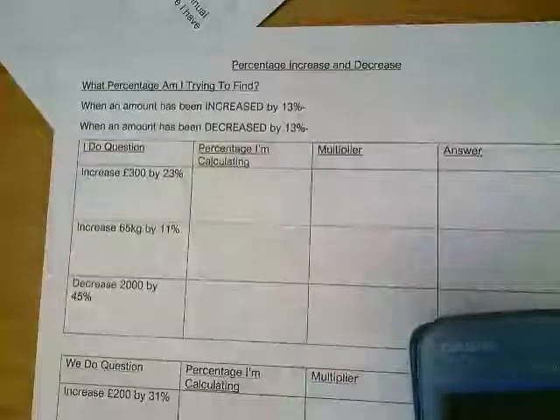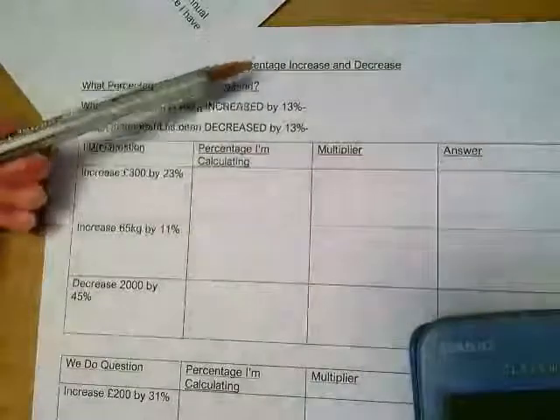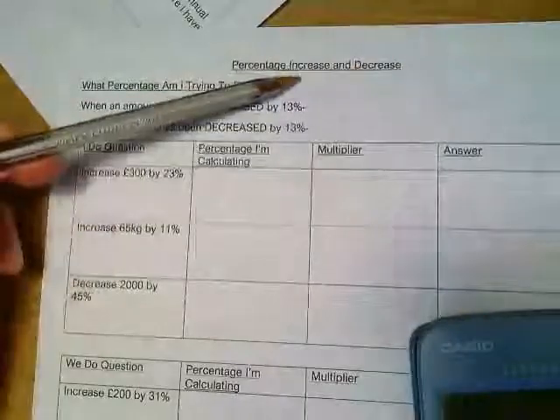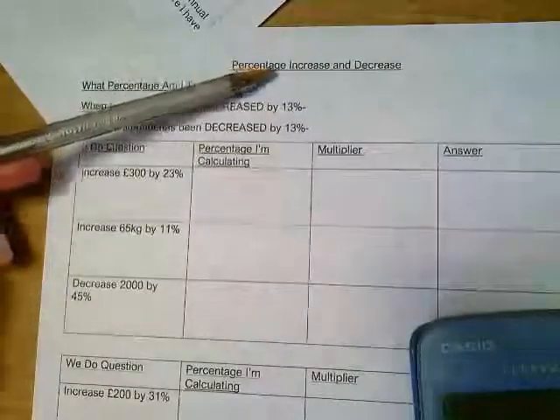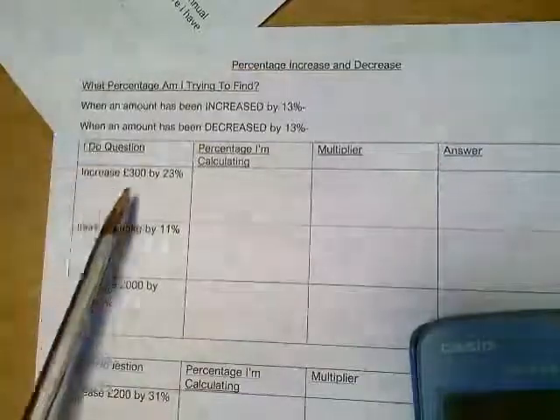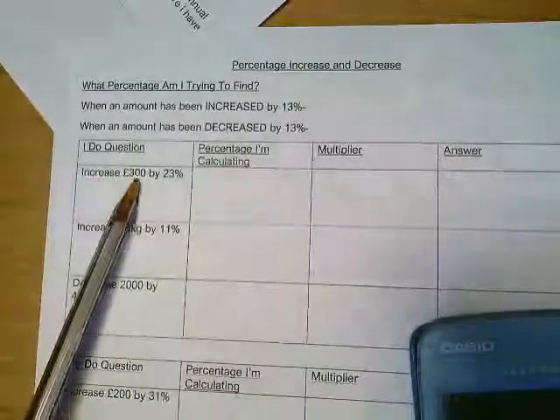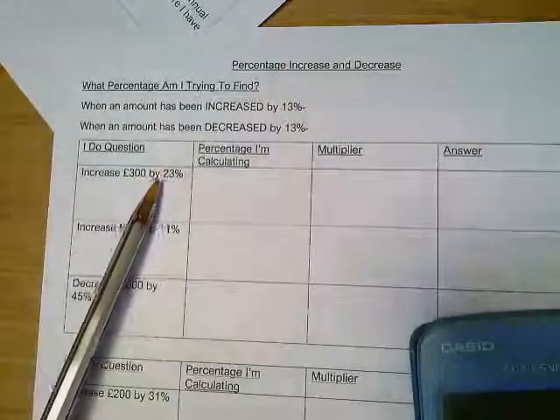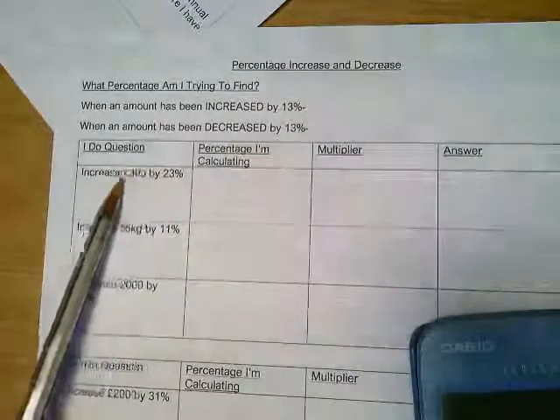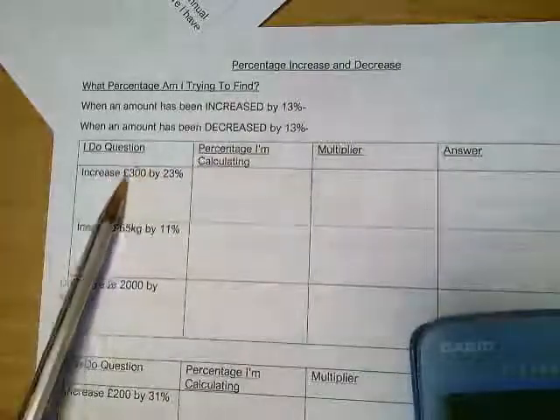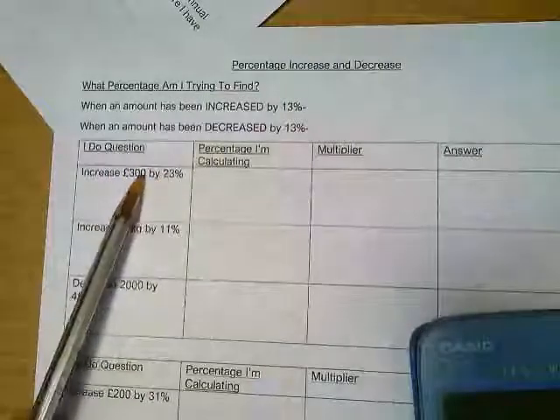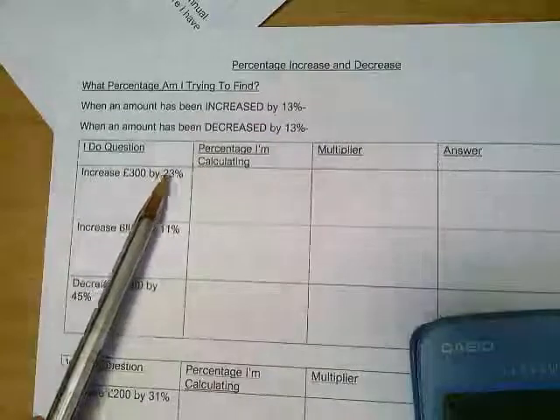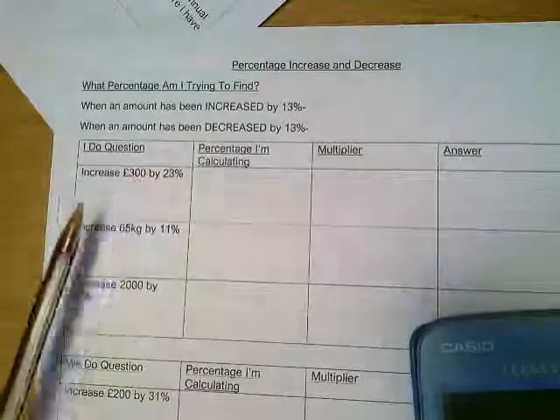Okay guys, we're going to have a look at how to increase or decrease an amount by a percentage. Just to explain what I mean by that, looking at this first question, it means I would want to work out what 23% of £300 is, and then I would increase my £300 by that amount. So 23% of £300 is the extra money I'm being able to add on to my 300.